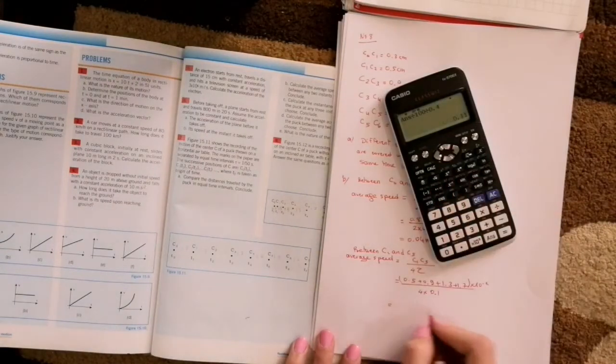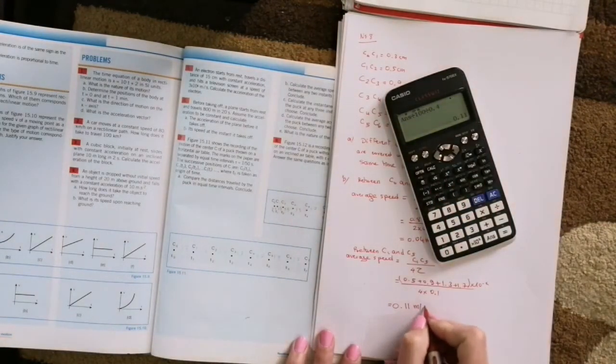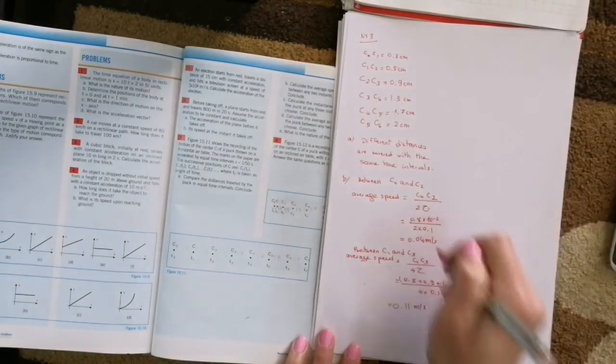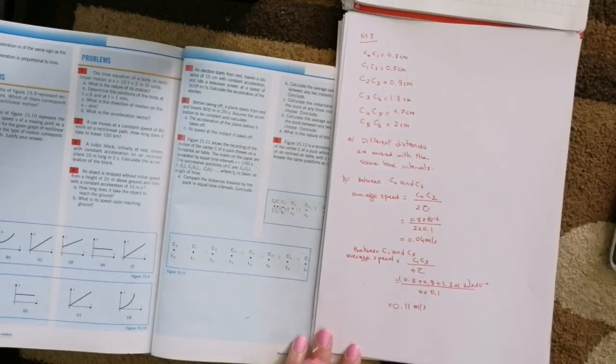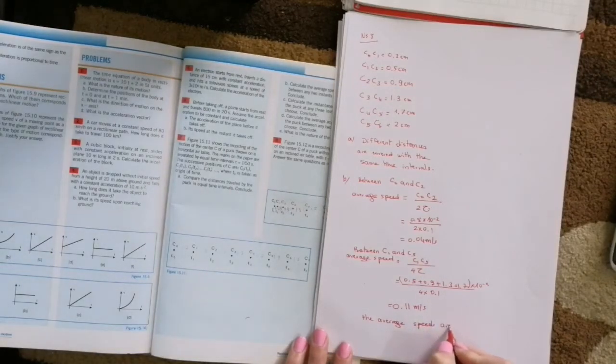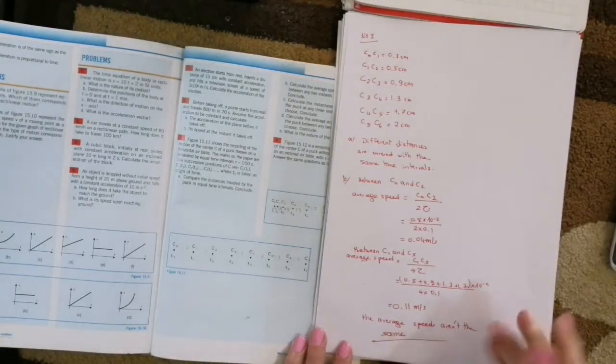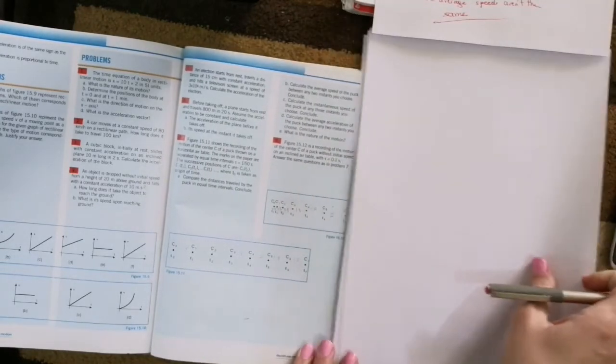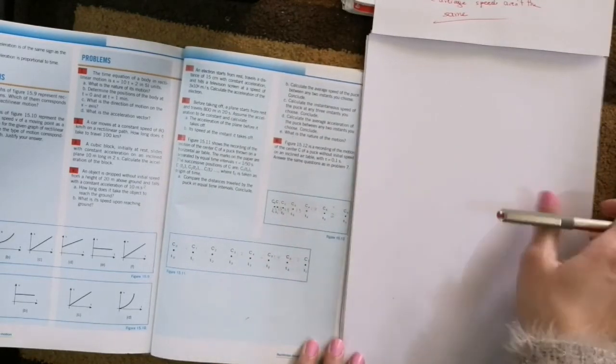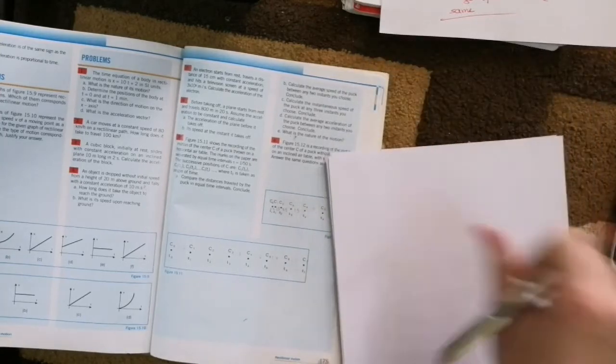The answer is 0.11 meters per second. As you can see, I have different speeds. So the average speeds aren't the same. We were expecting that since the puck didn't cover the same amount of distance during the same amount of time.